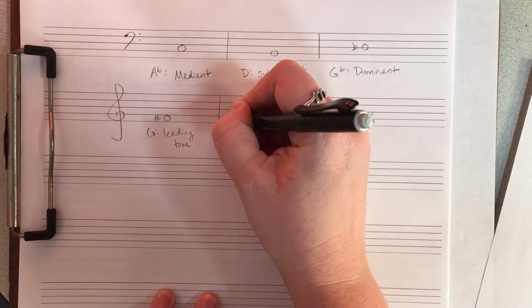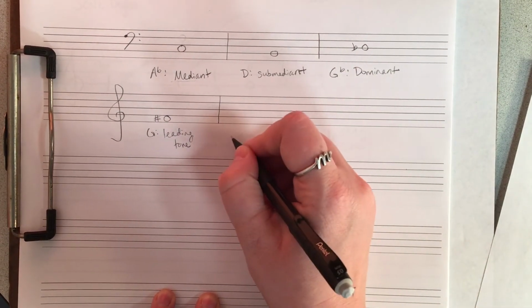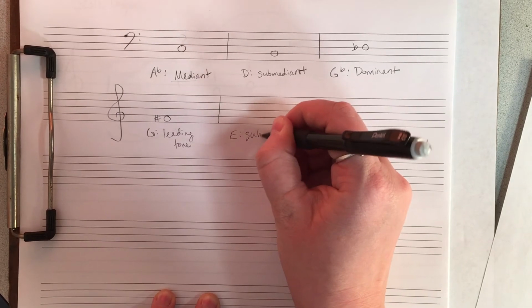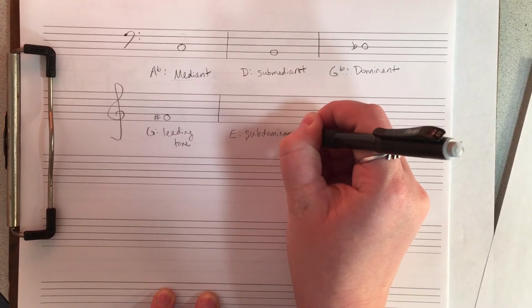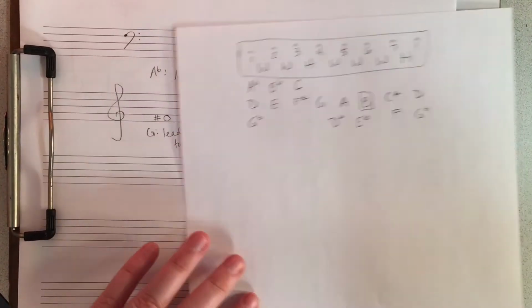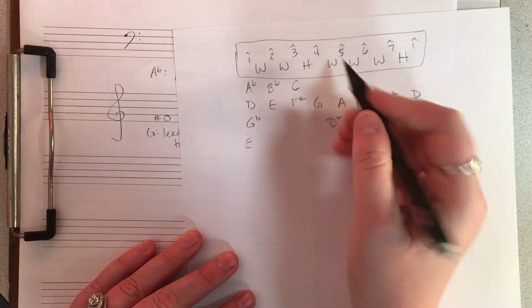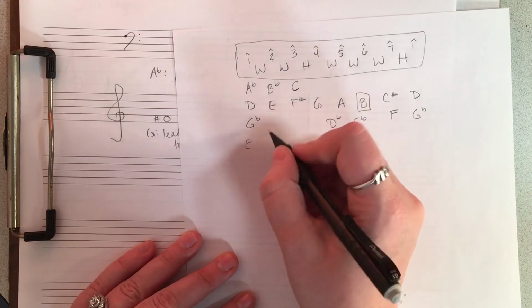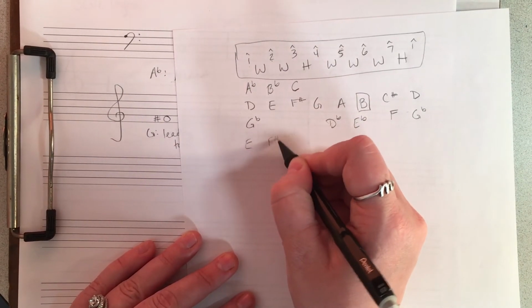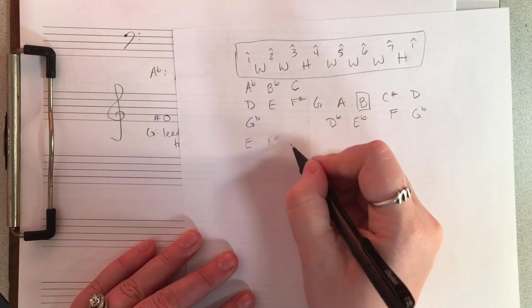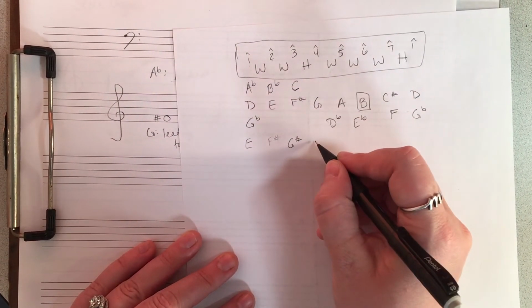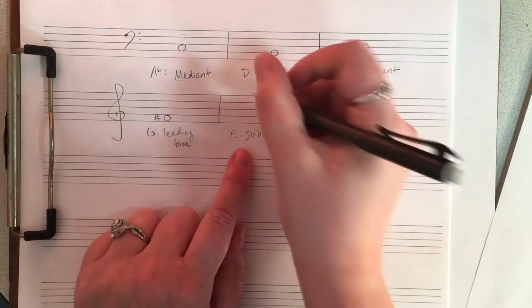Let's do just a couple more. Let's do the key of E, and let's do its subdominant. Okay, so in the key of E, I'm trying to find 4, which is subdominant. I've decided that's going to go faster from the left side, so I'm going to do that. E up a whole step is F sharp. F sharp up a whole step is G sharp. And G sharp up a half step would be A. So the answer there is A.